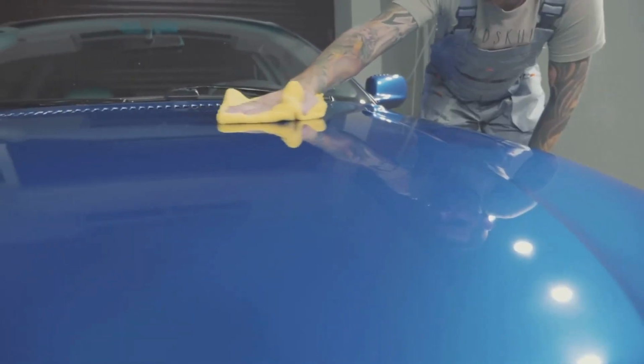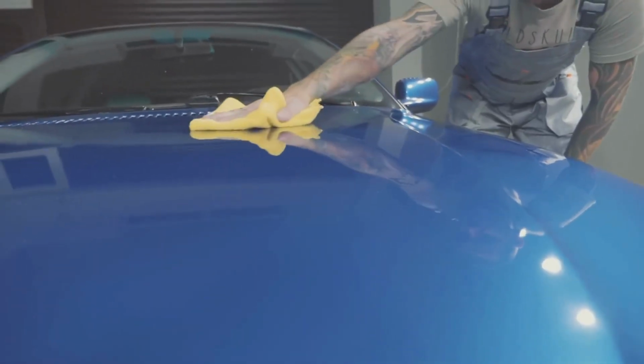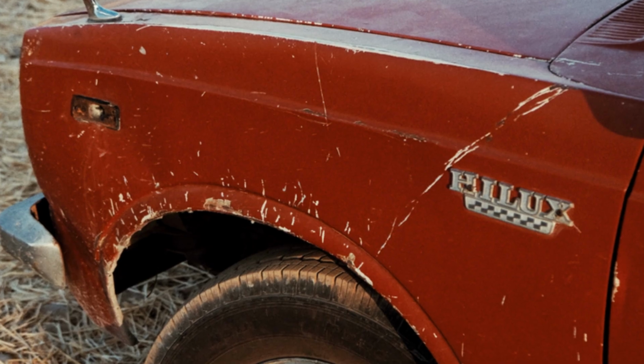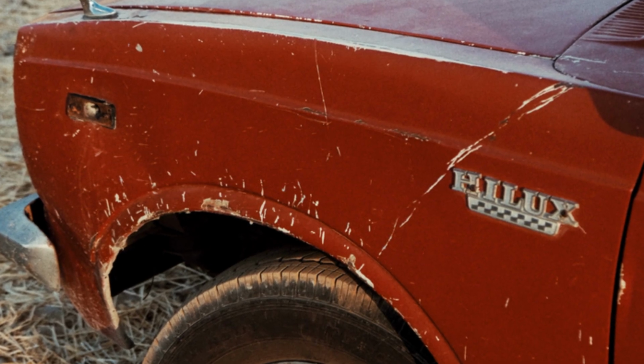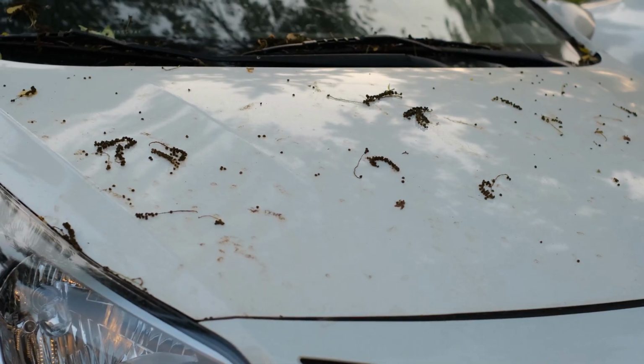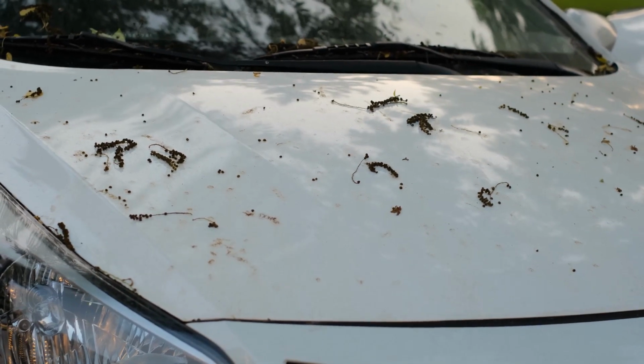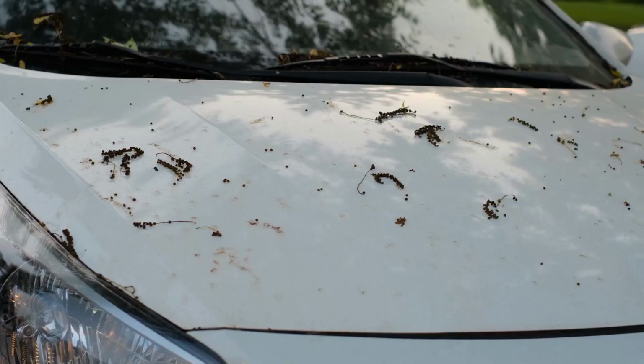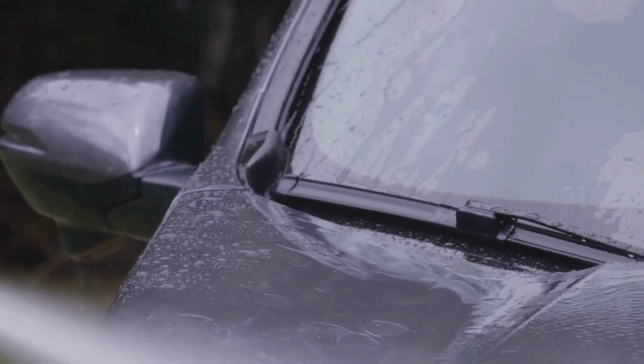Second, UV radiation. Prolonged exposure to sunlight breaks down the paint's molecular structure. Red, black, and dark-colored cars fade faster due to heat absorption. Third, chemical contaminants. Bird droppings, acid rain, road salt, and tree sap can eat into the paint if left untreated. Hard water spots also contribute to fading.